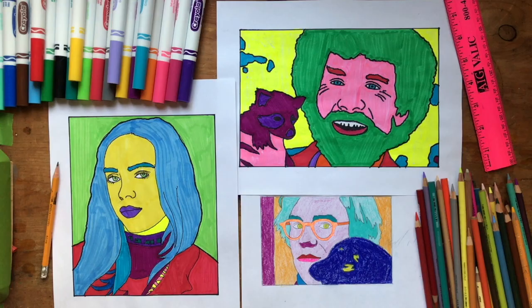And here are the 3 pop portraits I made: Billie Eilish, Bob Ross, and Andy Warhol. So, choose somebody that's famous that you really want to honor through making a piece of art about them. Use some kind of tracing method to get a realistic line drawing of that person. And then use markers, colored pencils, or watercolor paint to fill in your spaces with bright, bold colors.